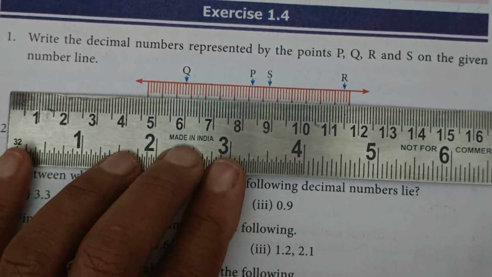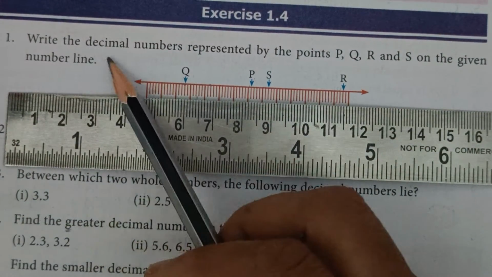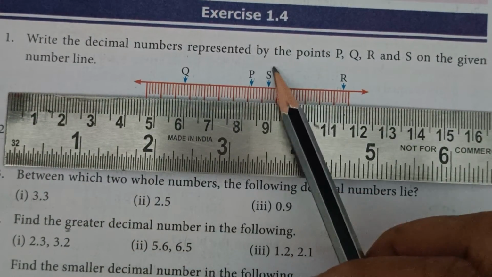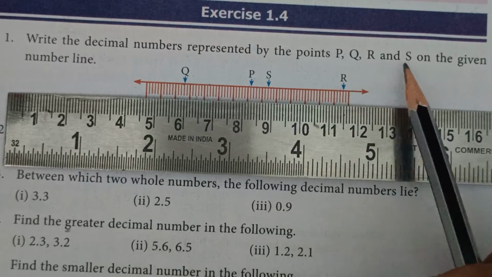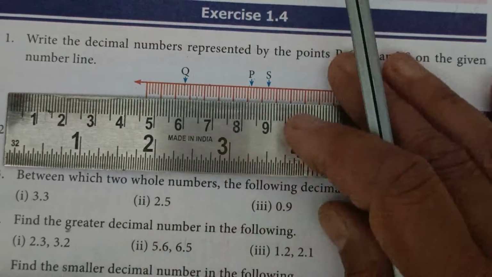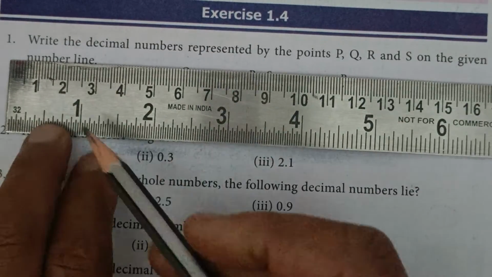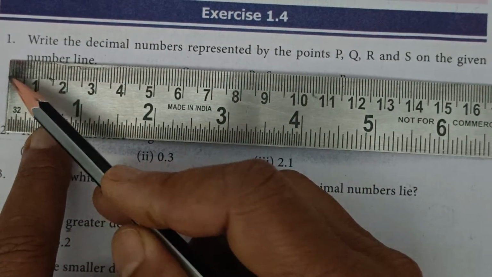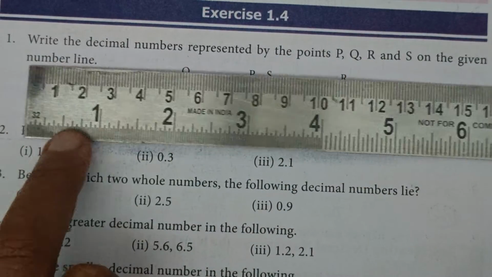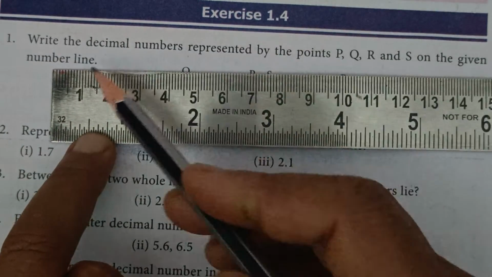This is also of a similar type. Look at the first question. Write the decimal numbers represented by the points P, Q, R and S on the given number line. The best example is a scale, a ruler. We have seen this in the introduction itself. This is 0. The first small line is 0.1, 0.2, 0.3 and 0.4.